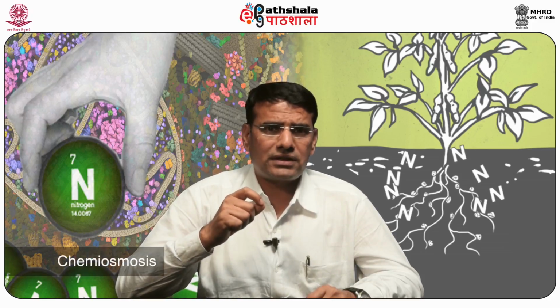Oxidative phosphorylation is made up of two closely connected components: the electron transport chain and chemiosmosis. In the electron transport chain, electrons are passed from one molecule to another, and energy released in this electron transfer is used to form an electrochemical gradient.